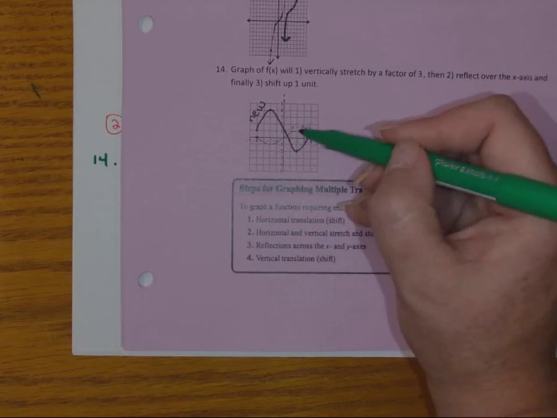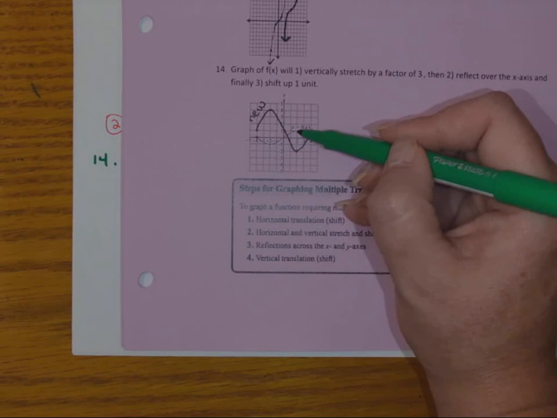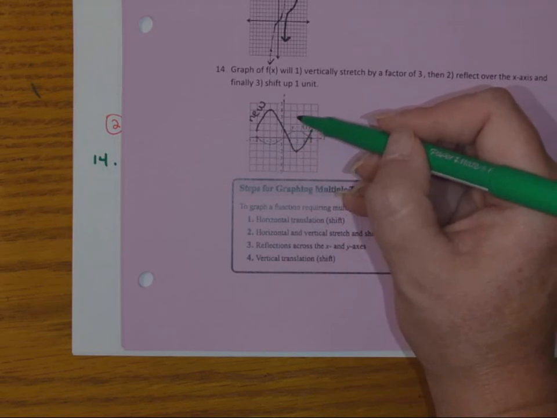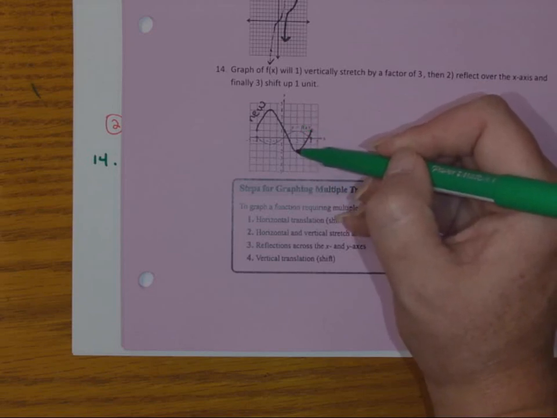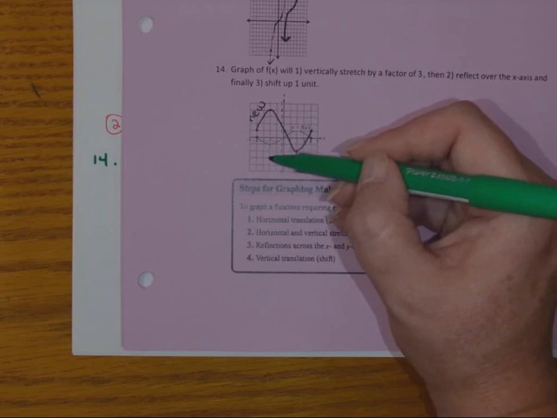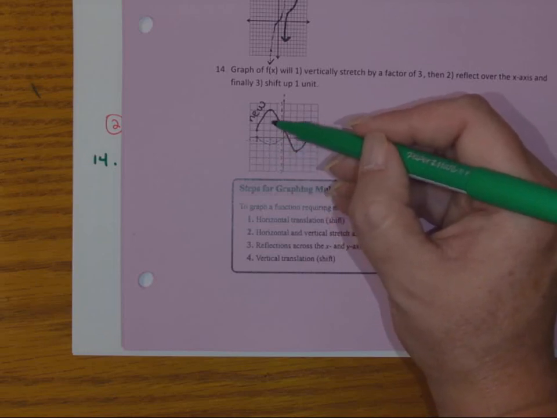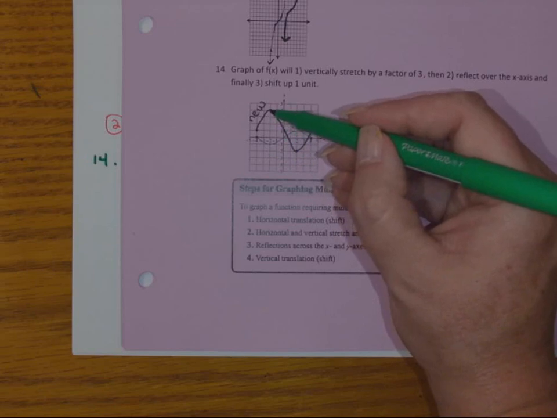But then let's talk about the peak of the curve and the low point over here. Notice here's the peak at 1. Since the peak is currently at 1, it's going to triple because it's getting 3 times taller. And then it's going to flip over the x-axis, so notice we're here, and then it's going to shift up 1. So I'm literally doing all 3 changes slowly as we go. Same thing here. We're going to vertically stretch it by 3, flip it over, end up right here, but then shift it up to here.